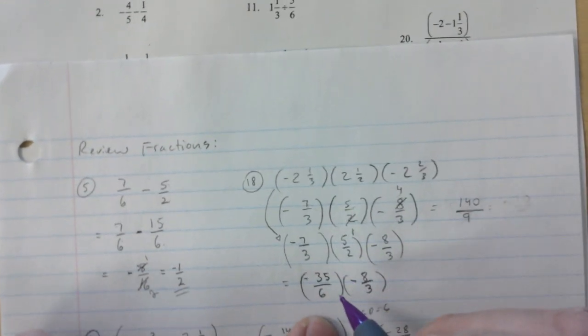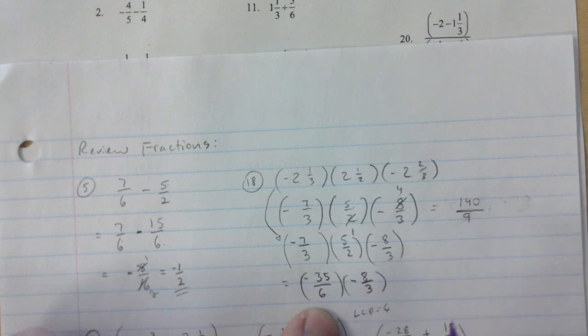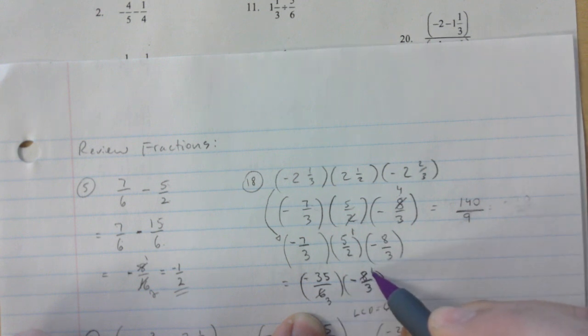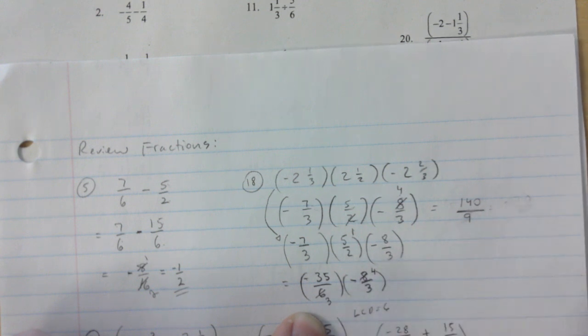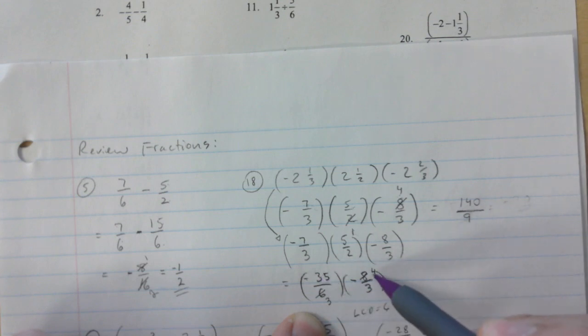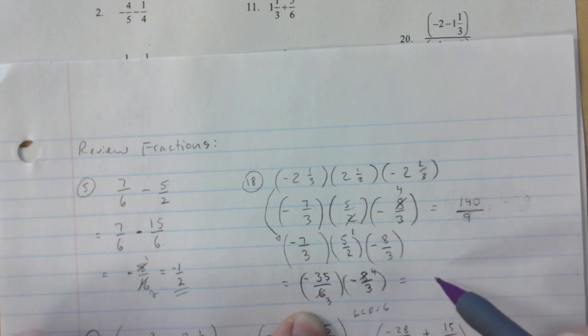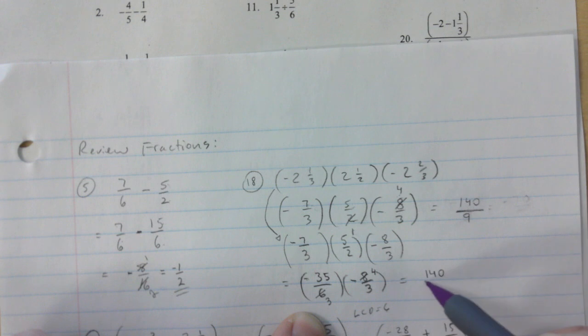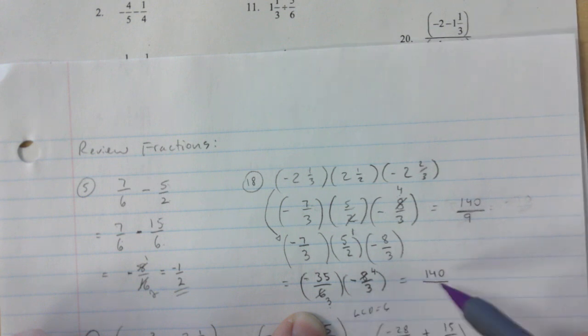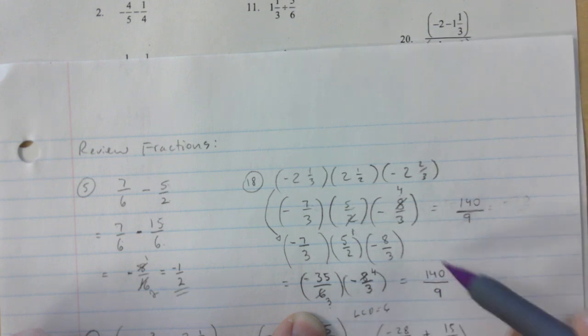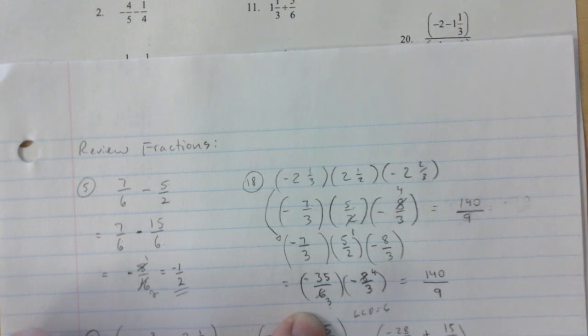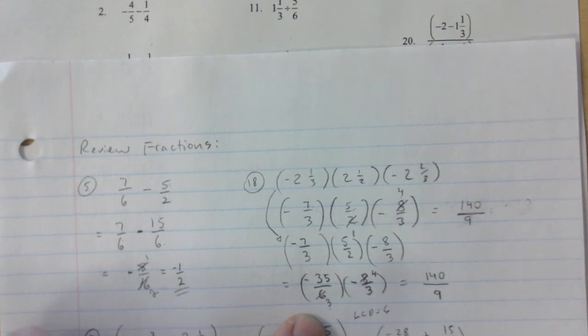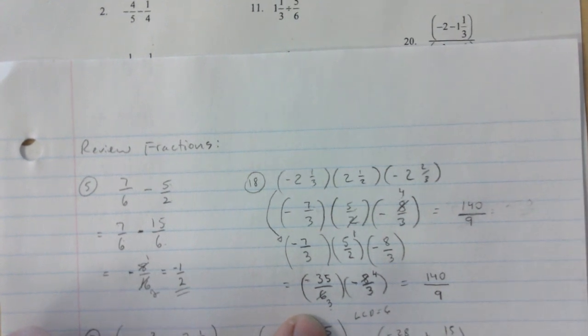And you can probably see that you can cancel out here. The 2 goes in here 3 times. The 2 goes in there 4 times. Okay, so it's 35 times 4, right? Negative times negative, that's 140 still. 3 times 3 is 9. And there's your final answer. You get the same answer regardless of how you did it. Okay.